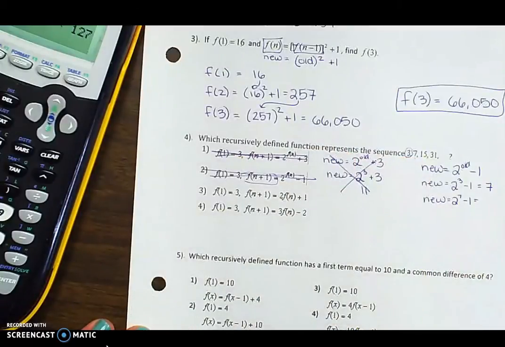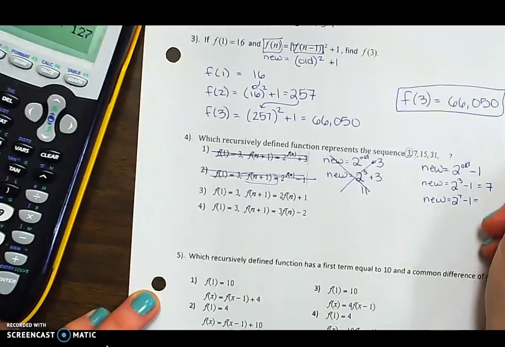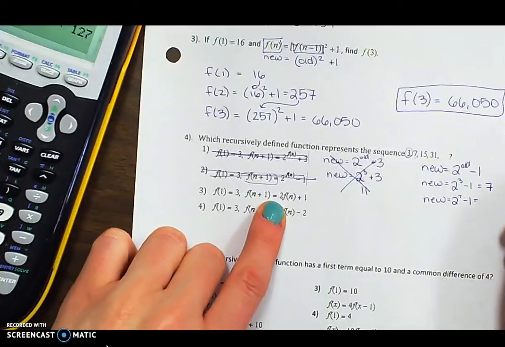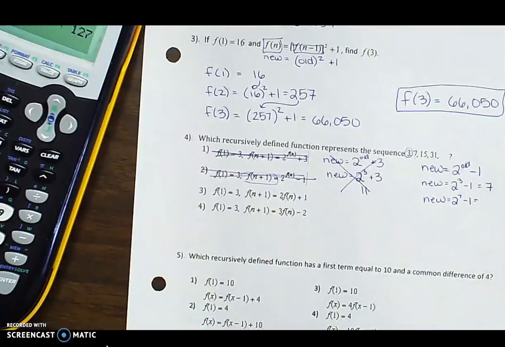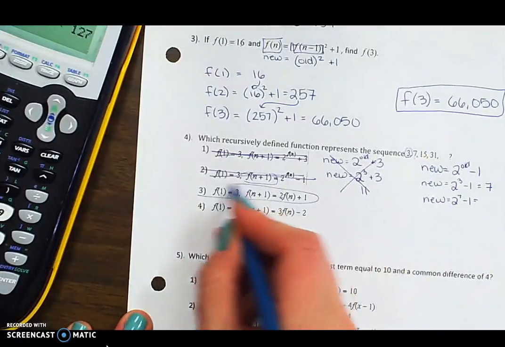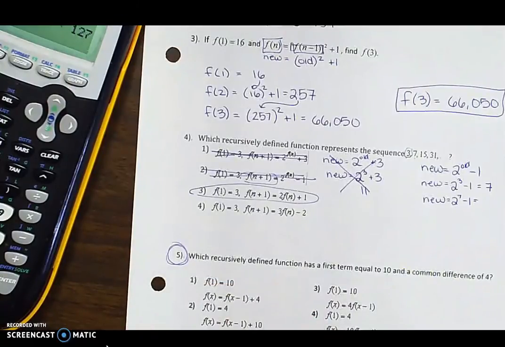All right, and let's go ahead then and try number 3. So we have our new equals 2 times the old plus 1. And if we take a look here, this one will indeed work out. All right, I'd like you to go ahead, try number 5 on your own.